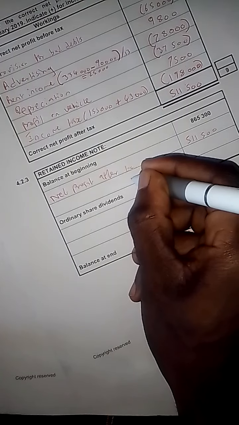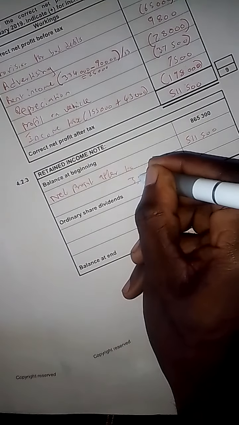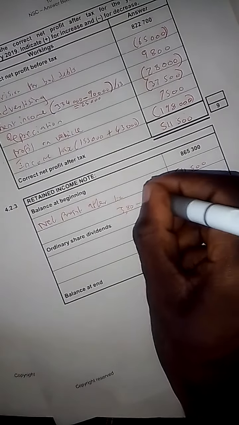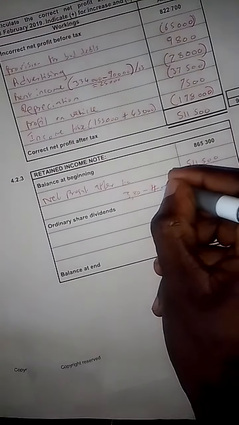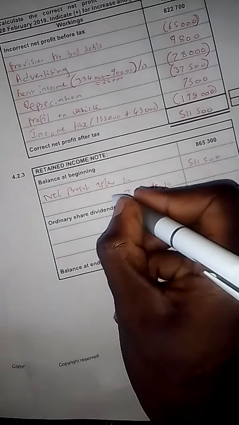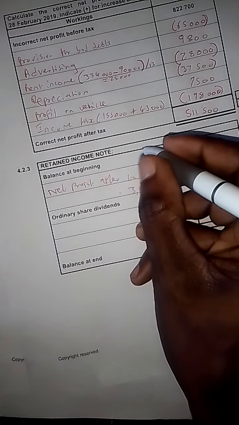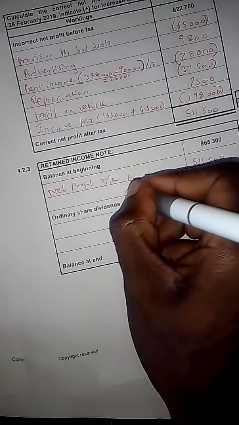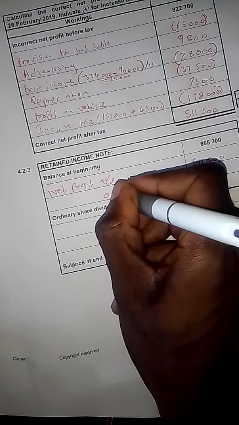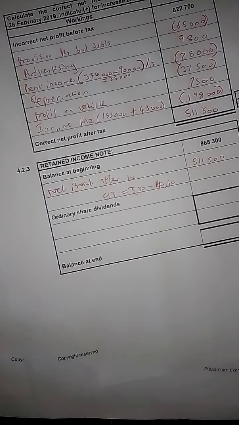This year they were worth 3.80. Then we repurchased it at 4.10. Then the balance will give you 30 cents.